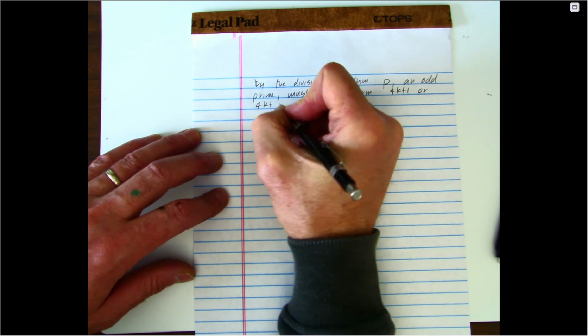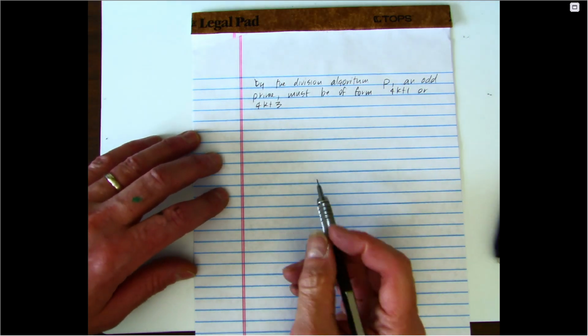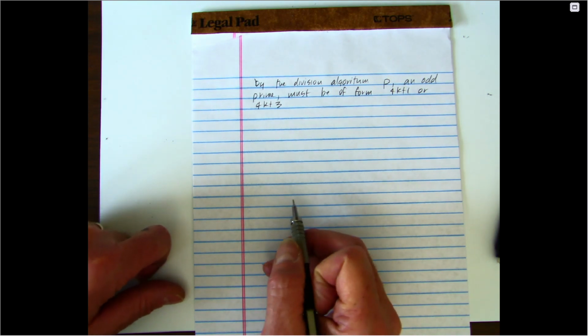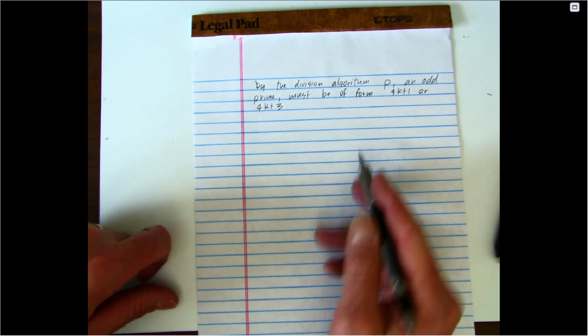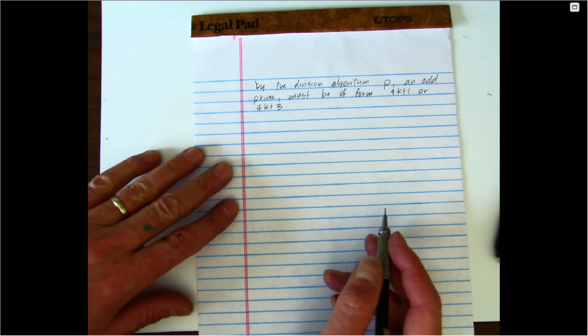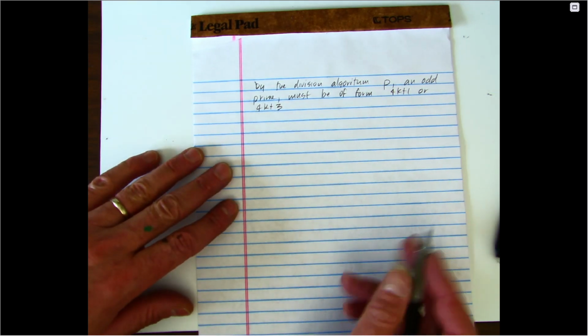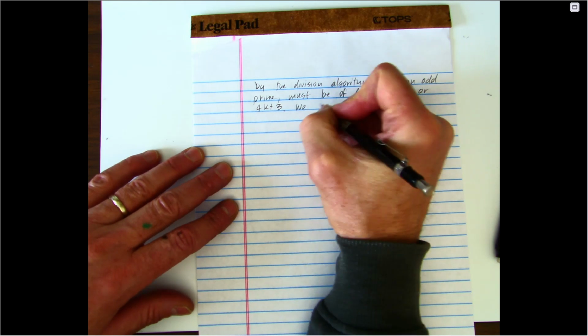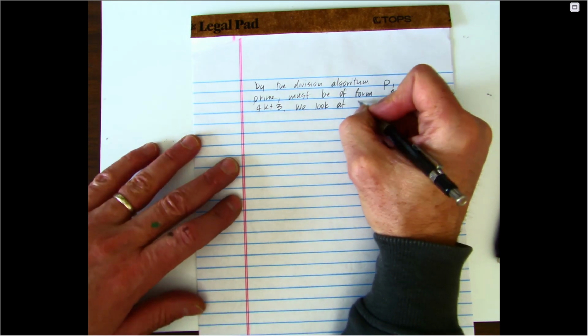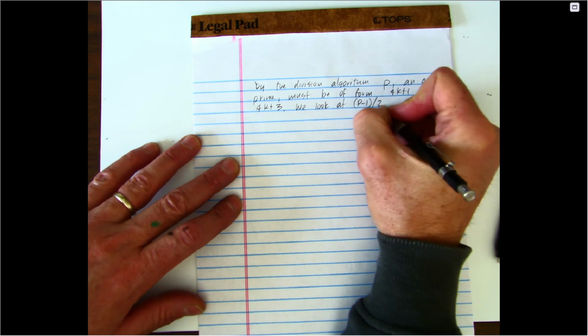Of course, if it was 4k, then it would be an even number. If it's 4k plus 2, it would also be even. So there are only 2 forms that it could take, 4k plus 1 and 4k plus 3. We look at each case. So (p minus 1)/2 for each case.